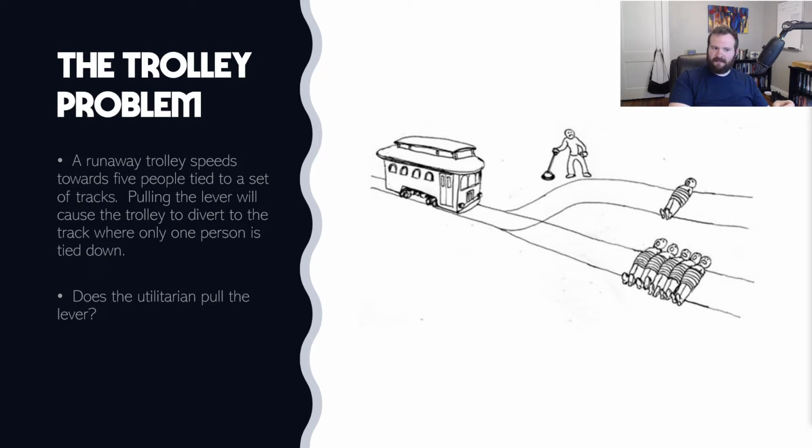Well, they pull the lever, right? Why? Because pulling the lever in order to allow only one to die means saving more people. You're increasing well-being overall, okay? So you always pull the lever if you are a utilitarian. So you might have thought when you were wondering, well, what would I do? That you would pull the lever because, well, 5 is greater than 1. That's a utilitarian way of thinking, right?